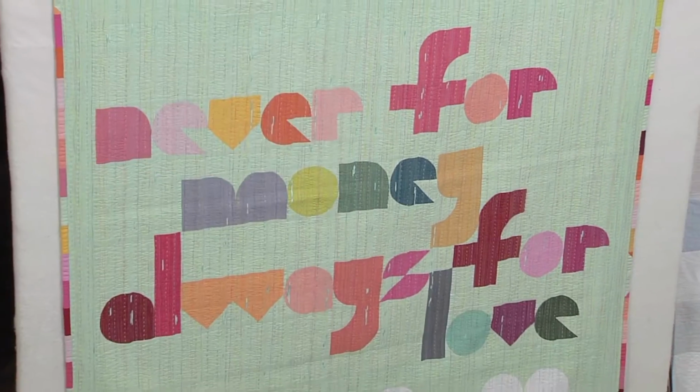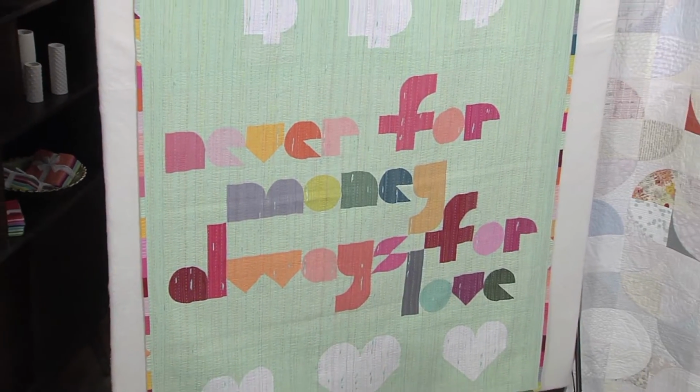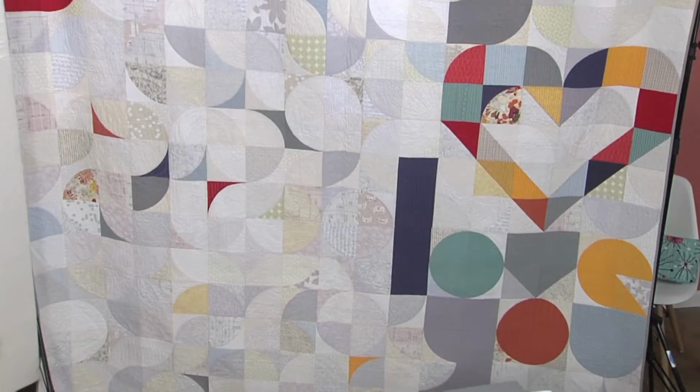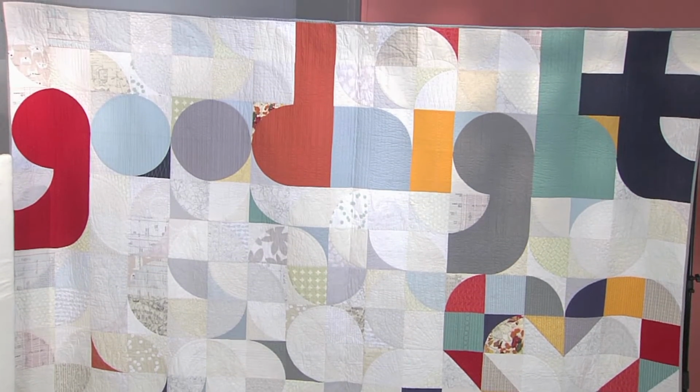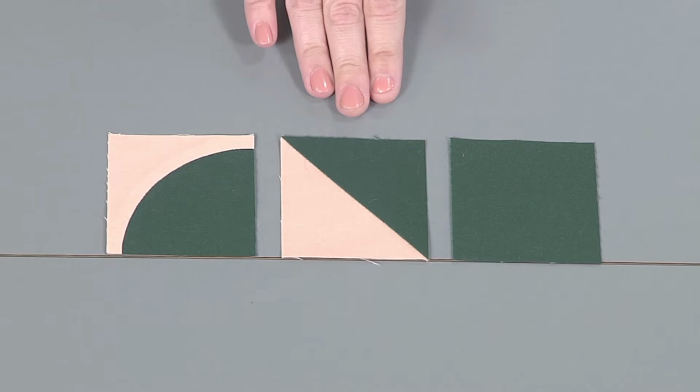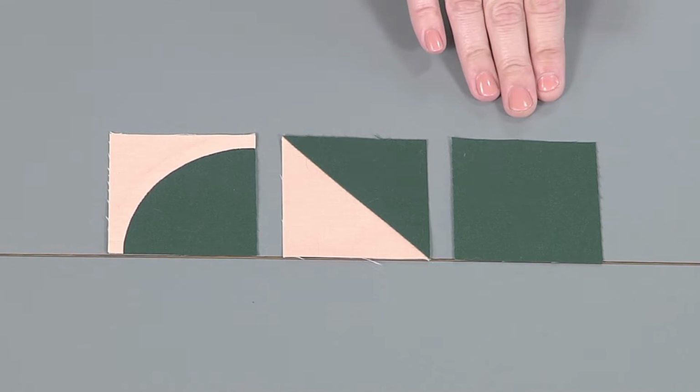There are so many ways you can do it, but today I'm going to show you an alphabet I designed a while ago that uses traditional piecing to make these really bold, modern letters using just 3 simple blocks. And those blocks are a drunkard's path, a half square triangle, and a solid square.